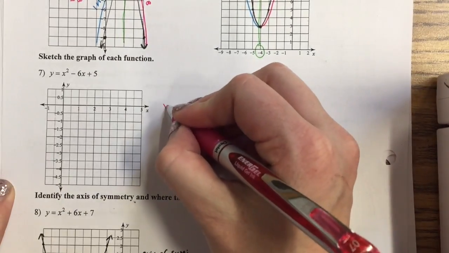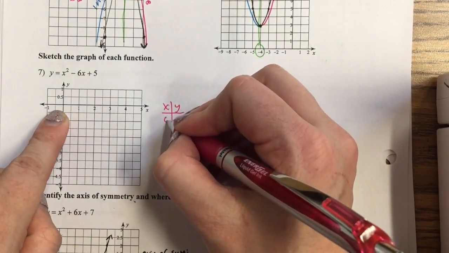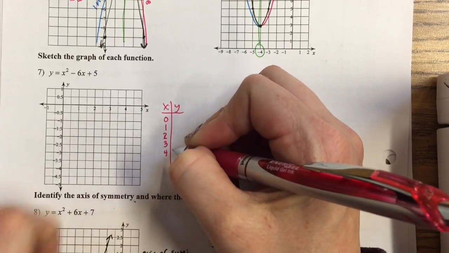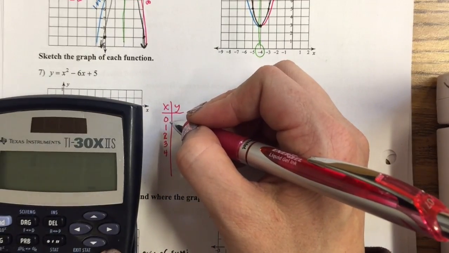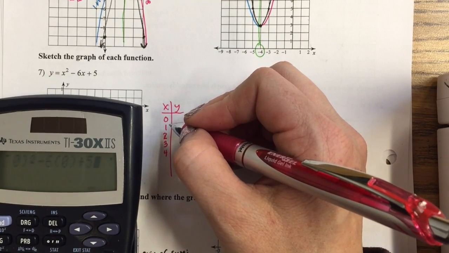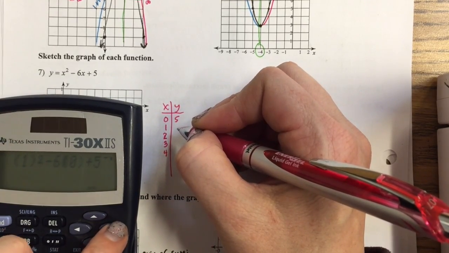Another graphing review. I plug in my numbers. I could plug in 0, 1, 2, 3, and 4. 0 squared minus 6 times 0 plus 5 is 5. Scroll through, make it a 1.